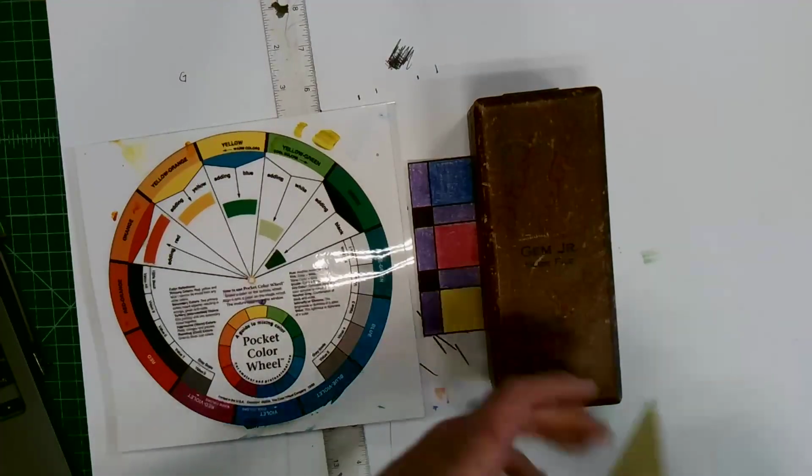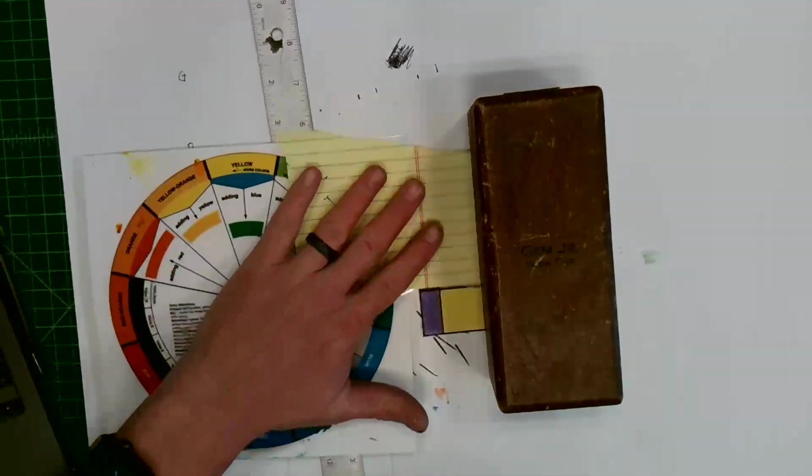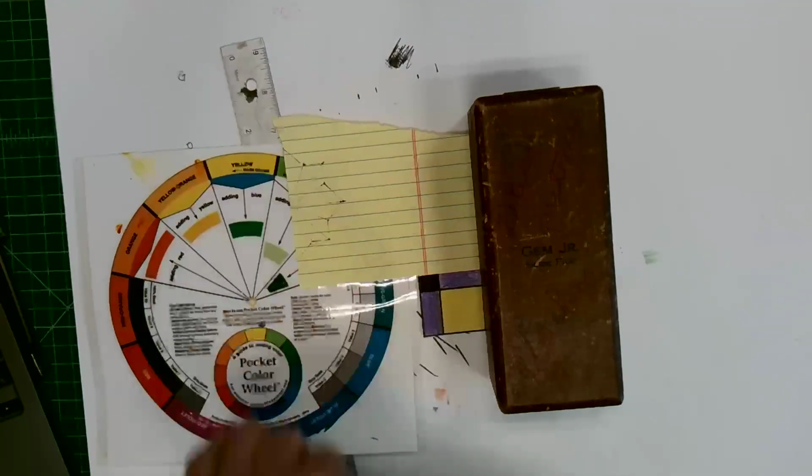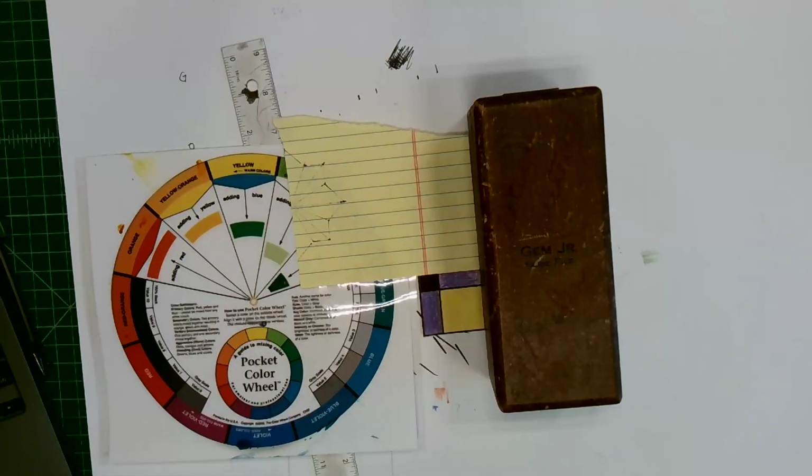Let me cover this up, of a complementary color scheme. So yellow and violet being across from each other on the color wheel. The yellow is super bright, right? And violet's super dark. Each one has everything in it that the other does not.